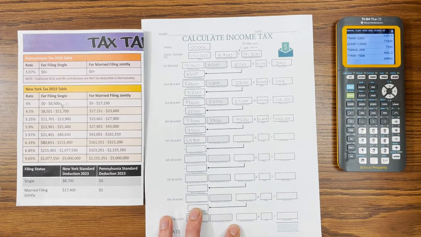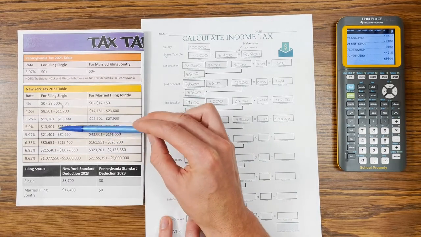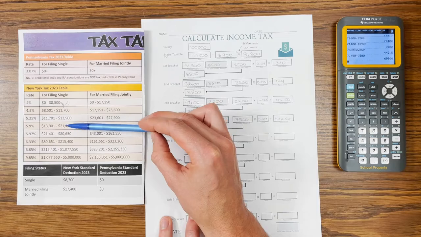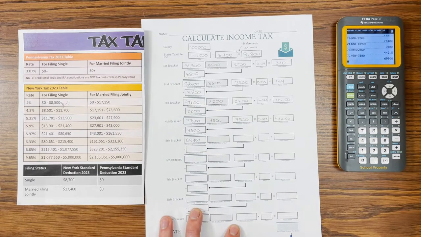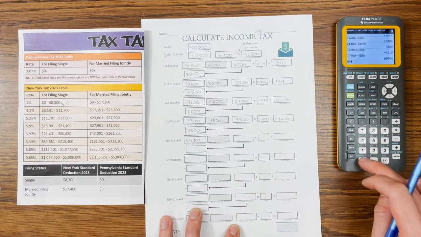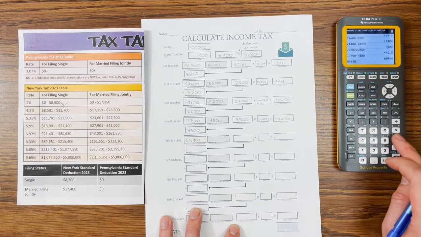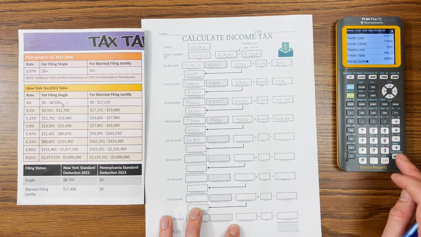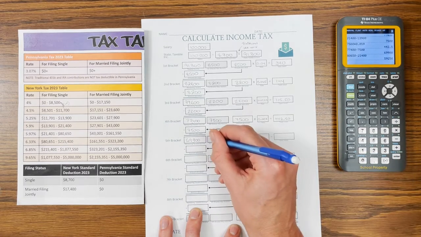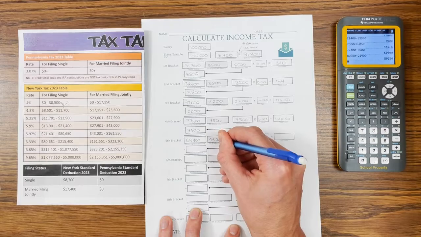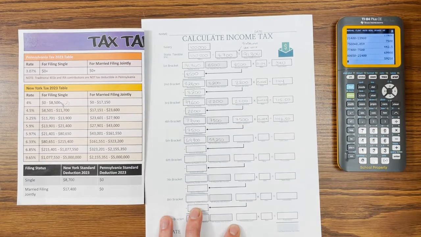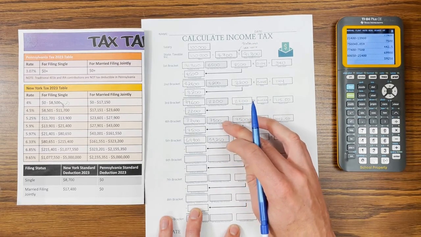All right, and the fifth bracket. Now this one looks like a much bigger one. We go from 80,650 and take away the 21,400 that we have already taxed. So 80,650 minus 21,400 is 59,250. Definitely way bigger than the previous bracket of 7,500.